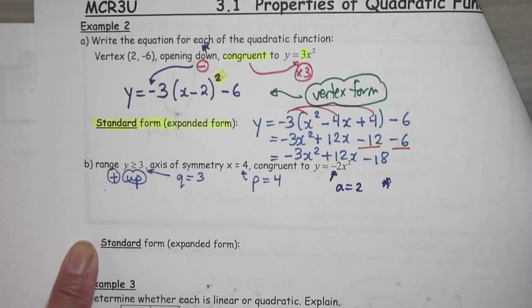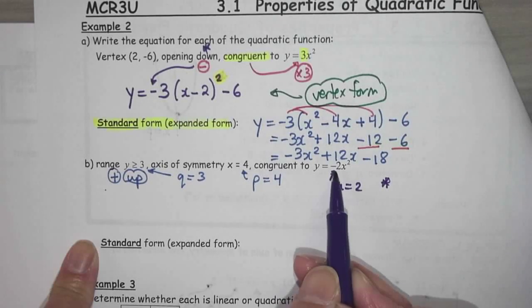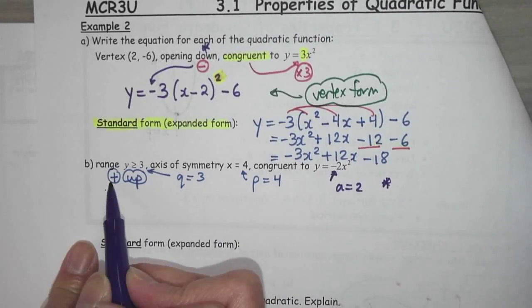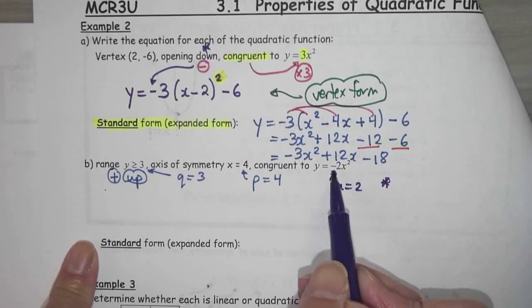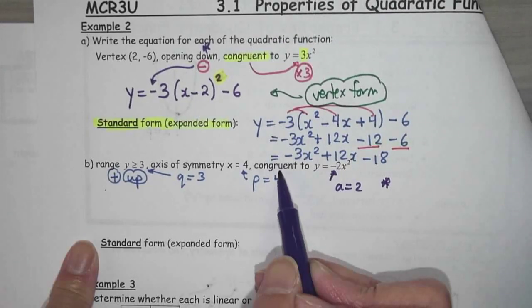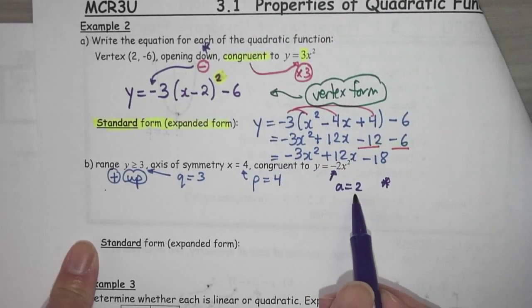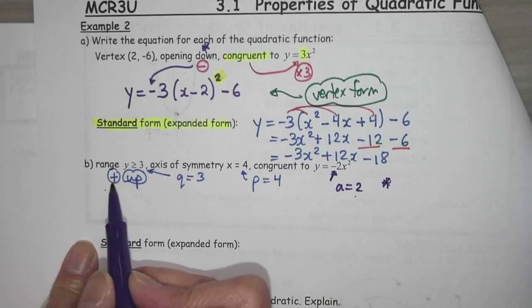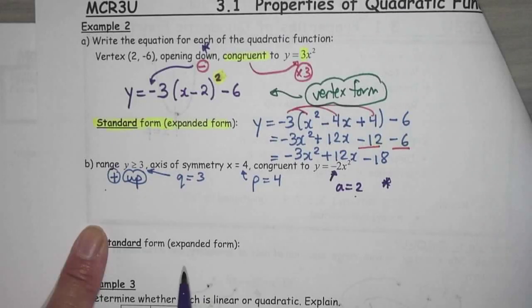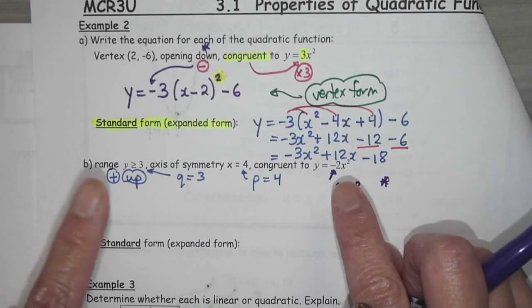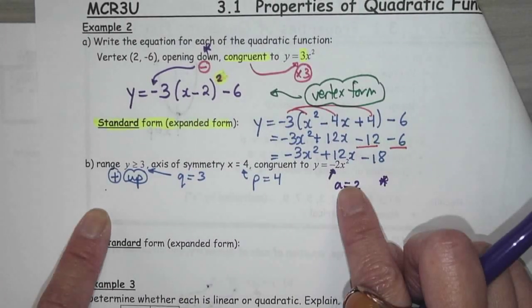When we did our transformations, they're not one statement. It's two separate ones. One of them is a stretch and the other one's a reflection. Times 2 is a stretch, and the up and down, plus and minus, would be the reflection. Congruent means it's a stretch by a factor of 2. But saying up means that it's not reflected at all. It's still opening up, so there's no reflection. So they're two separate statements.